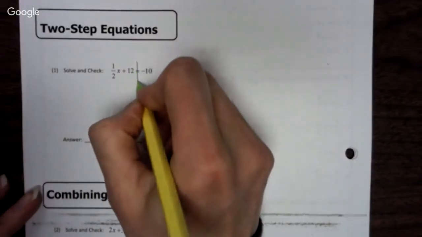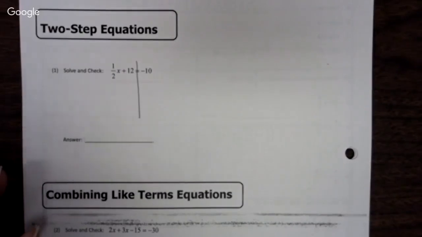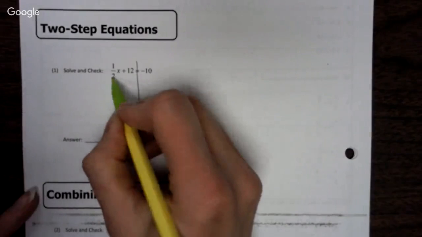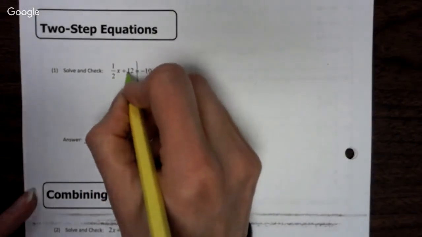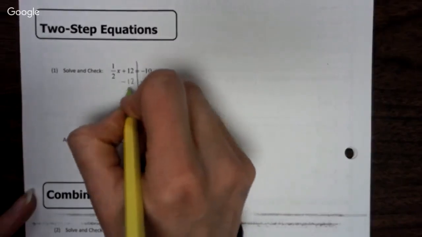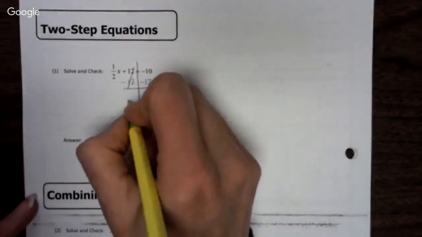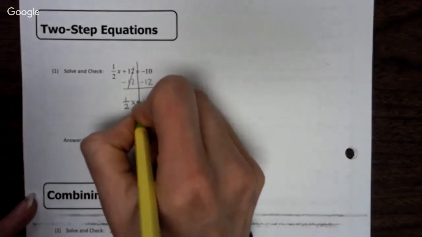All right, I'm going to remind you that we always like to divide the equation into two equal sides. So whatever we do to one side, we have to do to the other. So our goal is to get x by itself. That means I need to get rid of this 12. Well, since it's a positive 12, the opposite sign would be to subtract 12 because 12 plus negative 12 is 0. That leaves me with 1/2 x on the left.